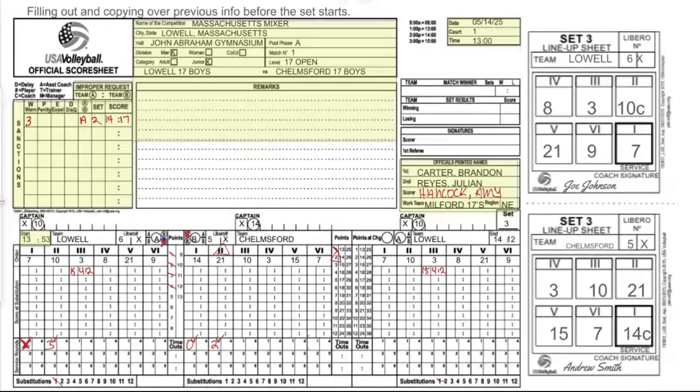There we go, both sides on that substitution. Okay, number 15 serves, and Chelmsford gets the side out right away. Server is 10, but number 4 comes in for him.